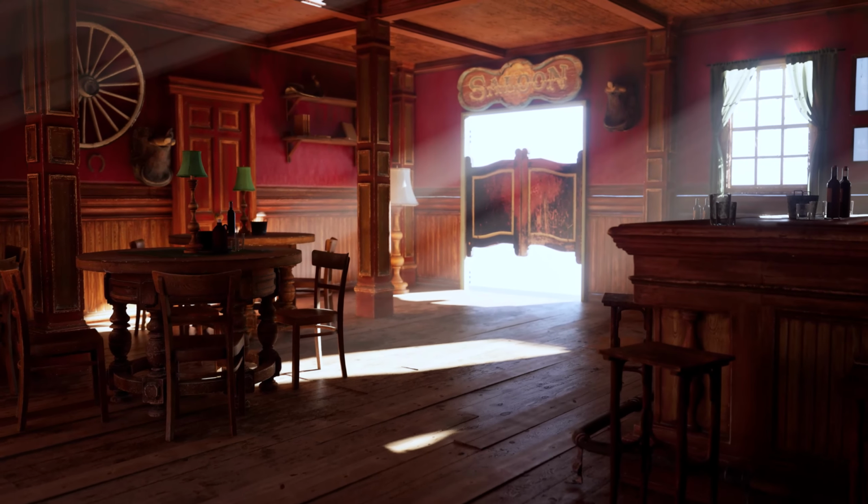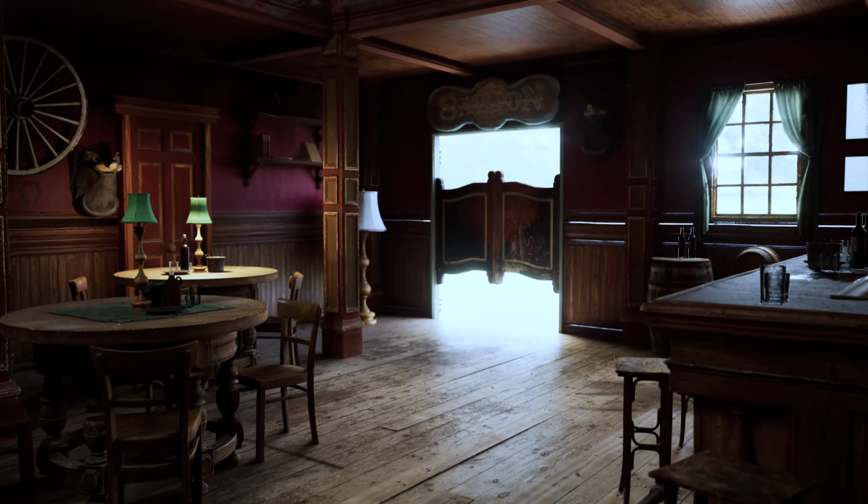Today we are talking about lighting for beginners. I will tell you all the necessary settings for each of the lighting sources available in Unreal, and later, at the end of the video, we will use them in practice. Let's go!